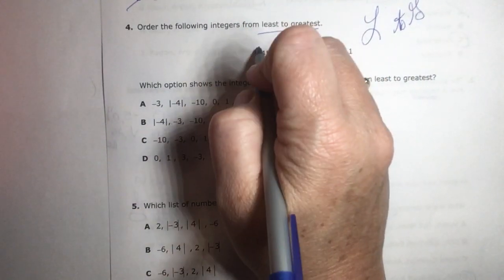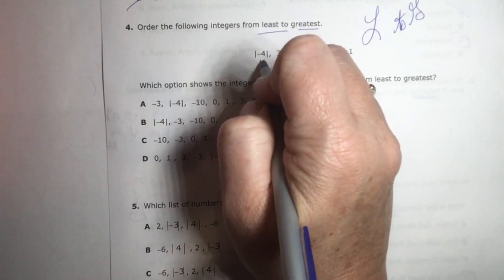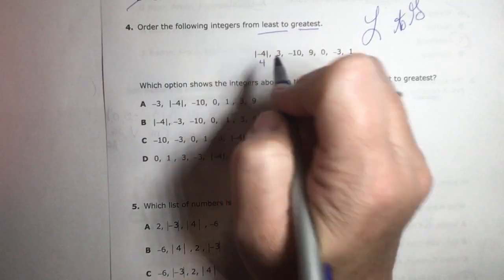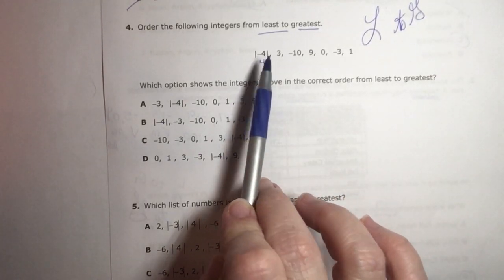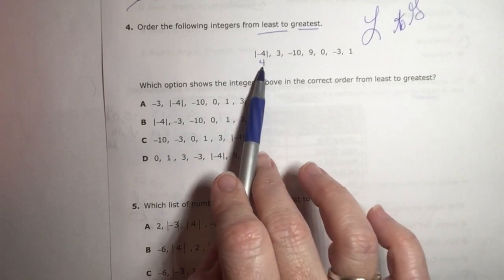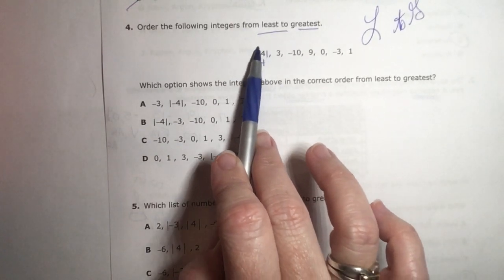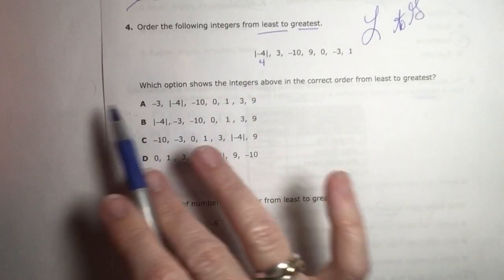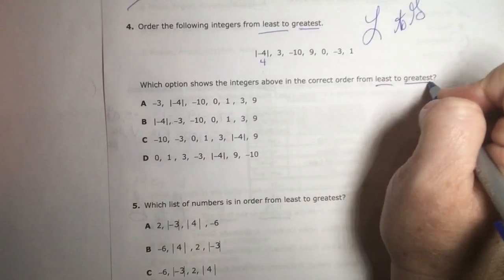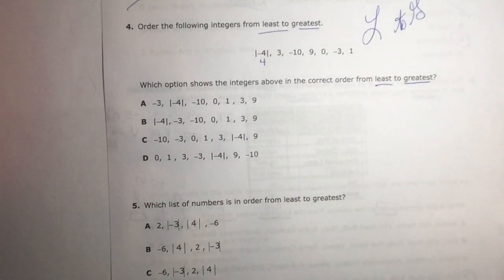Okay, so this is equivalent to 4. So the absolute value of -4 is equivalent to 4. So as you think about this, you have to be thinking about that not as a -4, but as a +4, because when you simplify this, that's what it's equivalent to. Okay, so go ahead, pause the video, and put these in order from least to greatest.